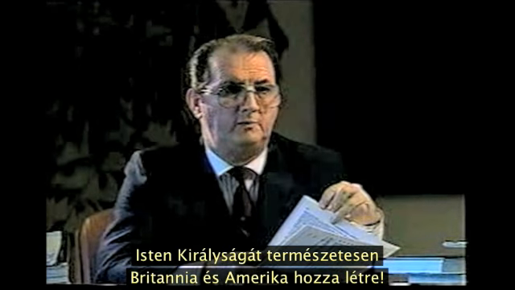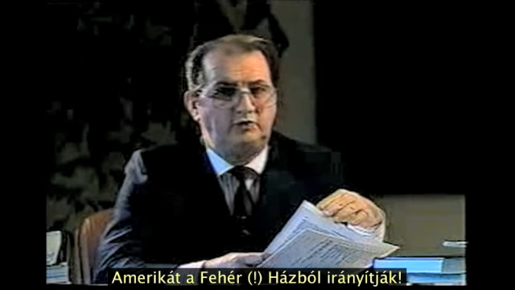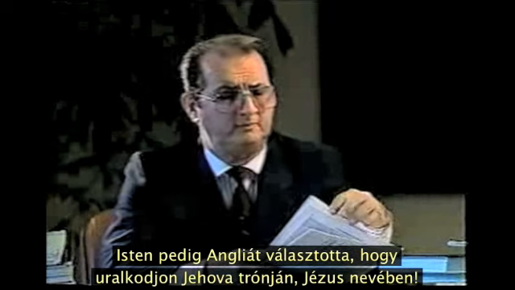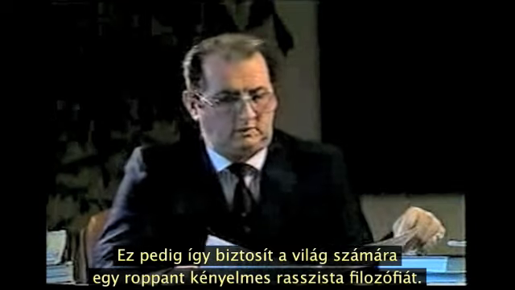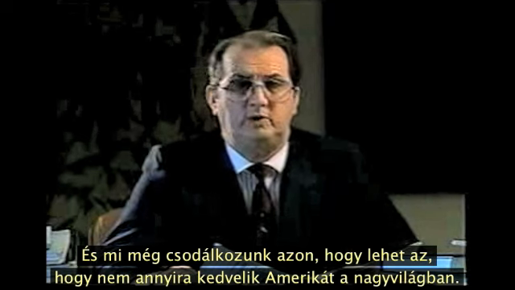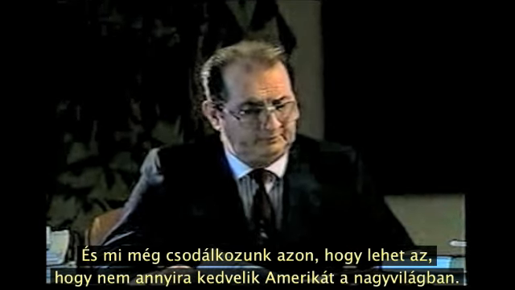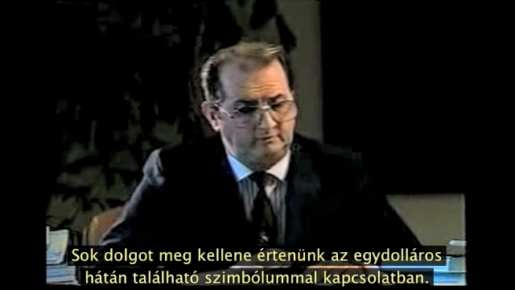America being ruled from the White House. England being God's chosen to sit on Jehovah's throne for Jesus provides the world with a convenient racist philosophy. And then we wonder in this country why the rest of the world doesn't seem to care for America a lot. There's a lot that we should know concerning the symbols on the dollar bill.